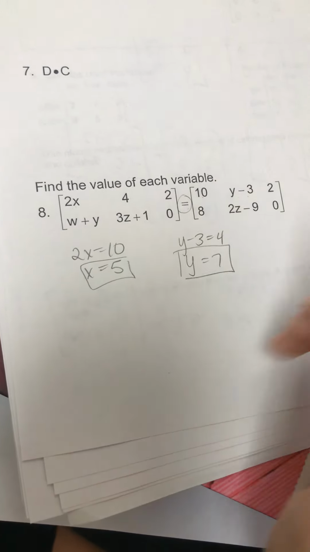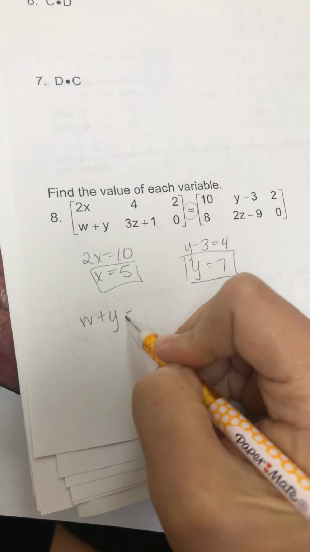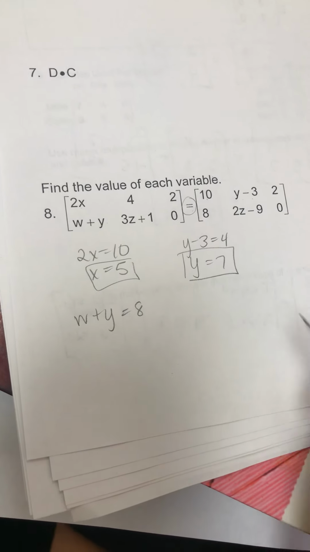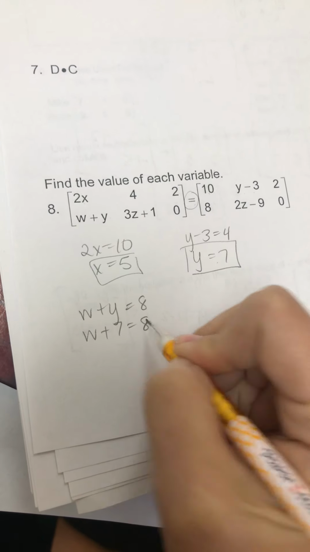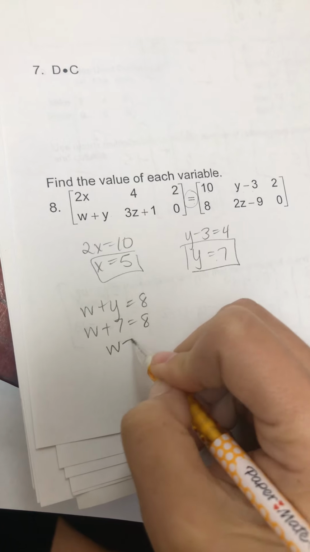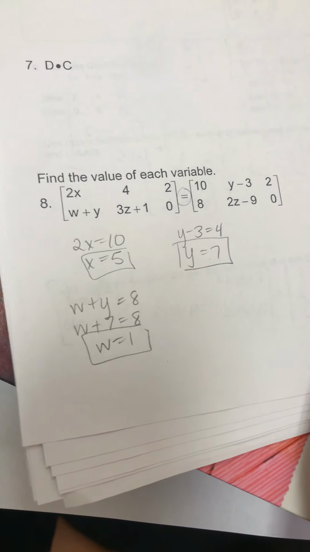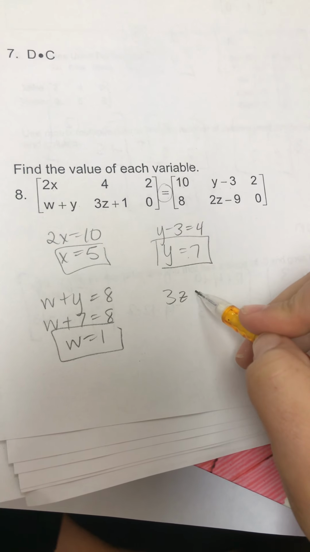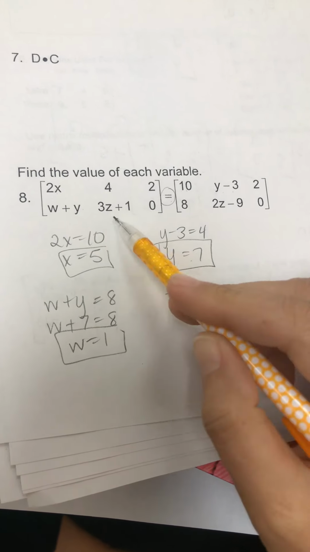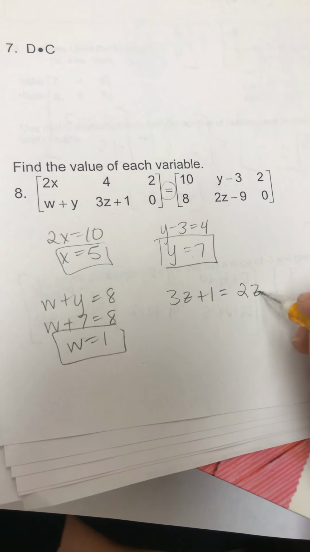Now then, let's look down here. We have w plus y is equal to 8. But we know y is 7. So you would have w plus 7 is equal to 8. So w would be equal to 1. And then z, you have 3z plus 1 is equal to the same position over here, 2z minus 9.